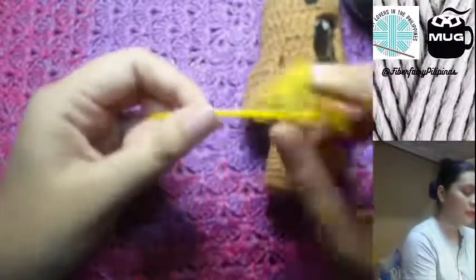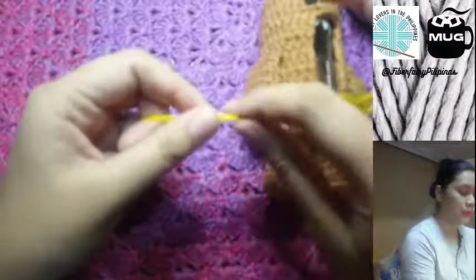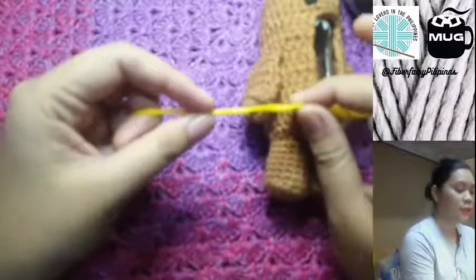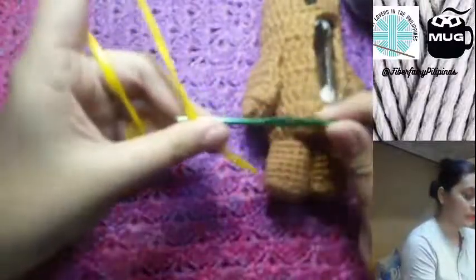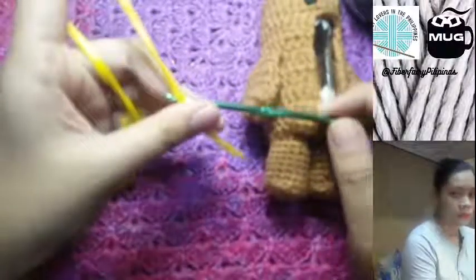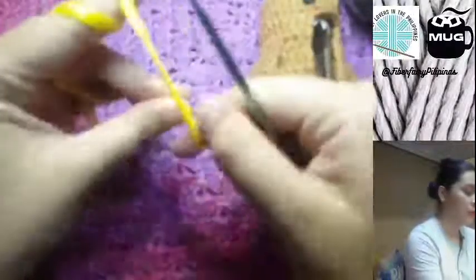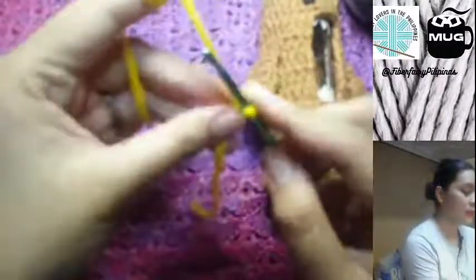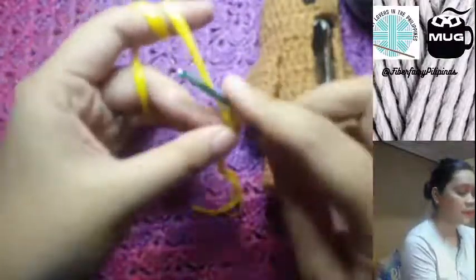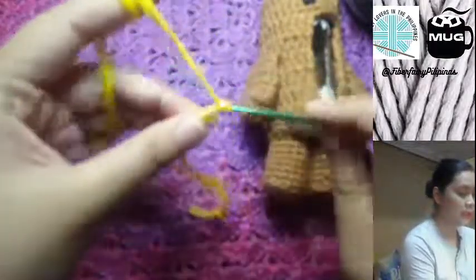You can have it on double pull, and as you can see, immediately as I do double pull, nag-iiba na siya ng thickness. So what I can do right now is test it with, let's say, a 4mm hook, which is what I got from here, and then gawa tayo ng slip knot as always. From the slip knot, let us do a couple of chains.